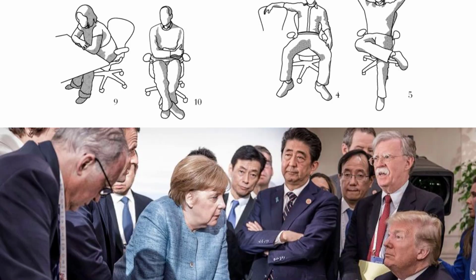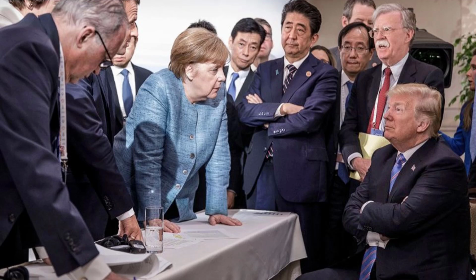Now, this has nothing to do with politics, but I'm just trying to show you some of the power poses by some of the former leaders.